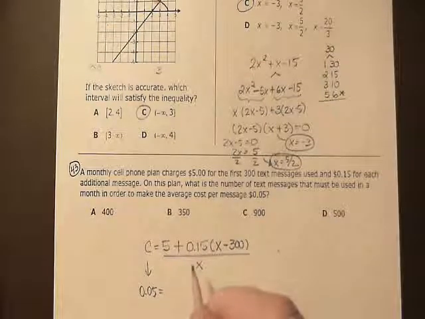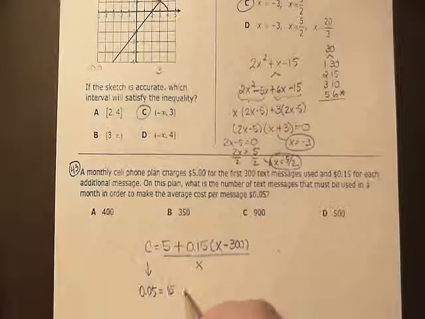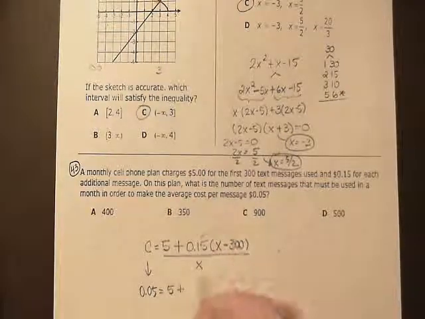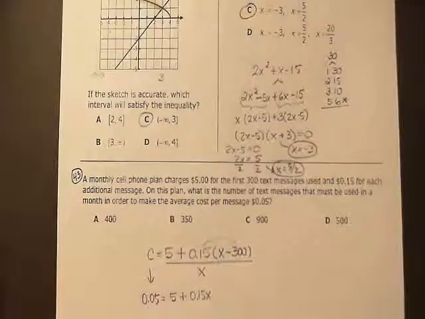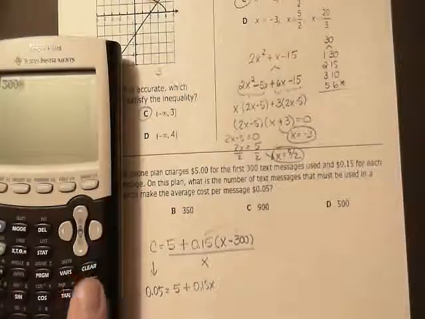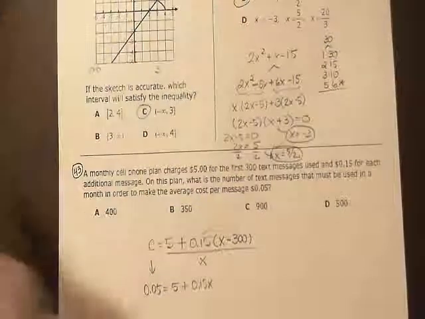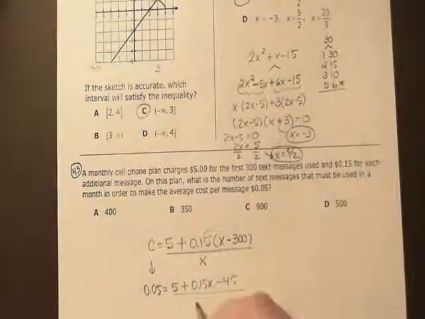Alright, and it'll be 5 plus, let's go ahead and multiply this out here. It'll be 0.15x and 300, just calculator, 300 times 0.15 is 45. Don't forget the x underneath.